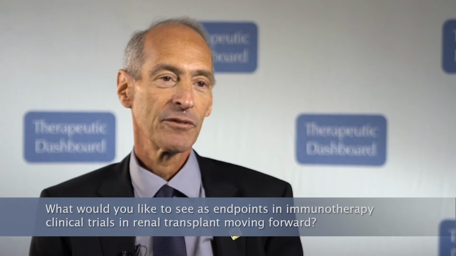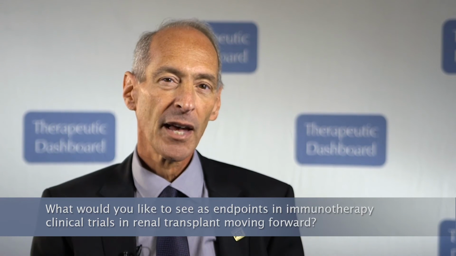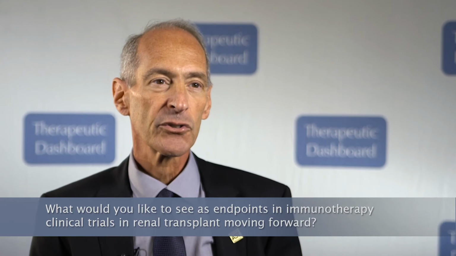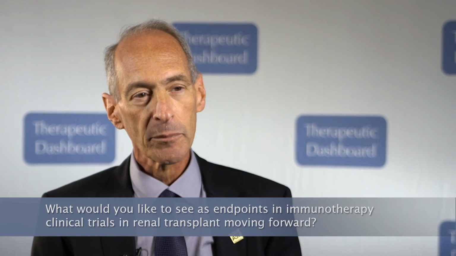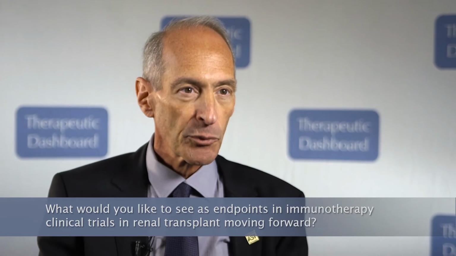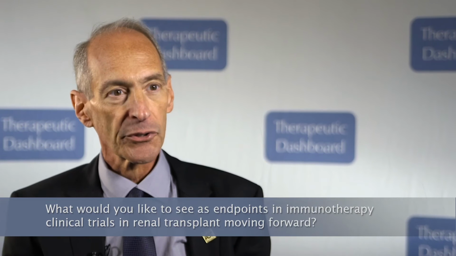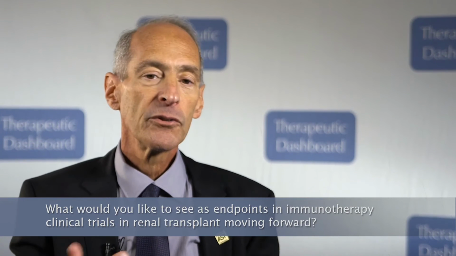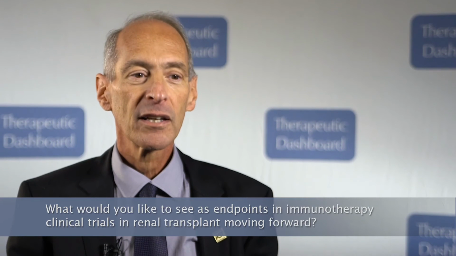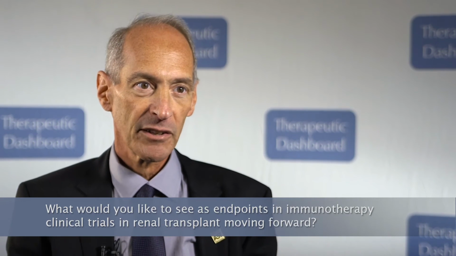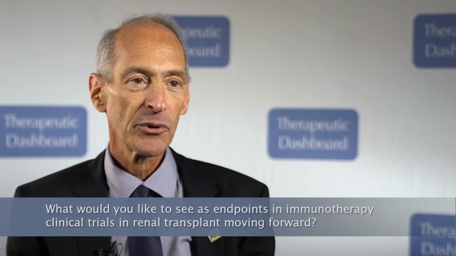The 30 patients, approximately 25 or 30, that have evidence now of interstitial fibrosis, tubular atrophy, and immune activation by molecular profiling of the biopsy, you detect molecular activation by the profiling, you detect histological evidence of interstitial fibrosis and tubular atrophy.